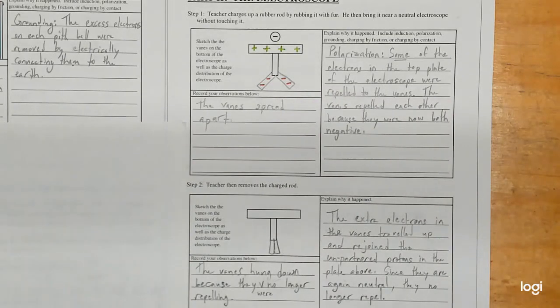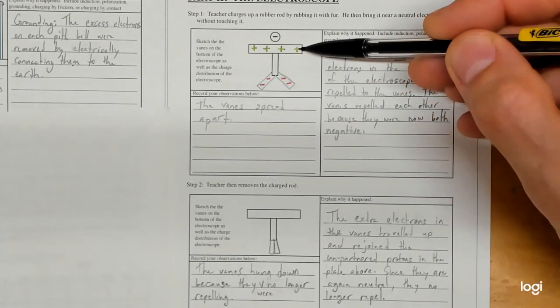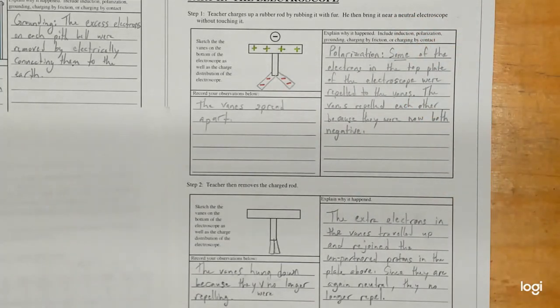Remember, in a metal, protons don't move unless you melt the metal and make it flow as a liquid. Then the nuclei of the atoms can move too. But for a solid metal, the atoms are staying put. So the nuclei of the atoms cannot move, but the electrons can. That's why it's a conductor.